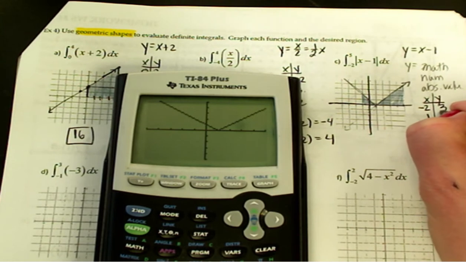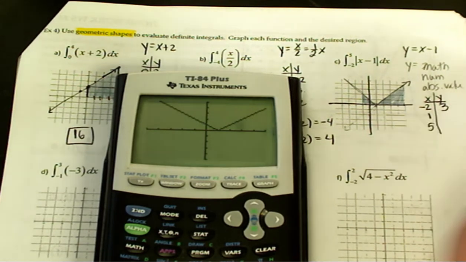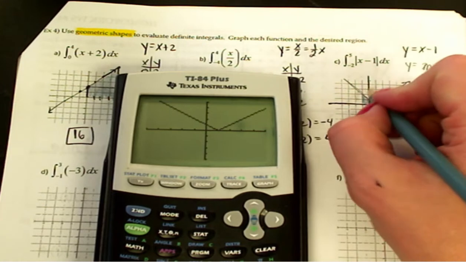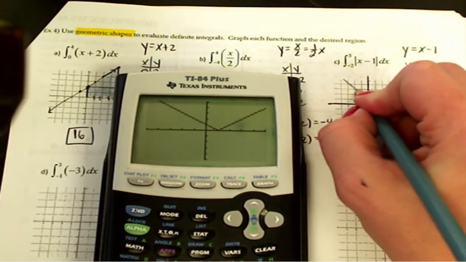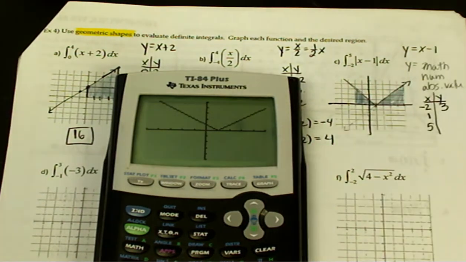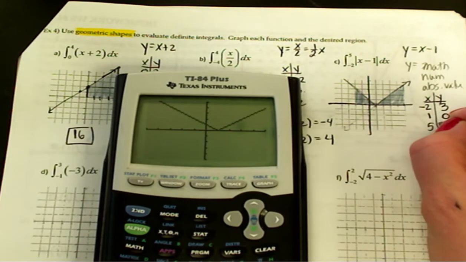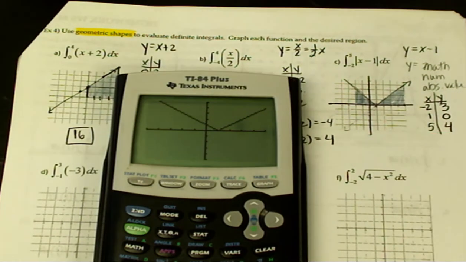Positive 3. I didn't shade far enough. It's over here. Okay, there we go. There's my graph. Okay, 1, 0, and 5, 4. Okay. With those numbers, you should be able to calculate the area of both triangles.